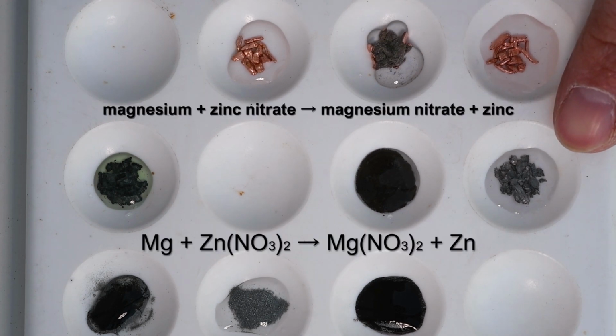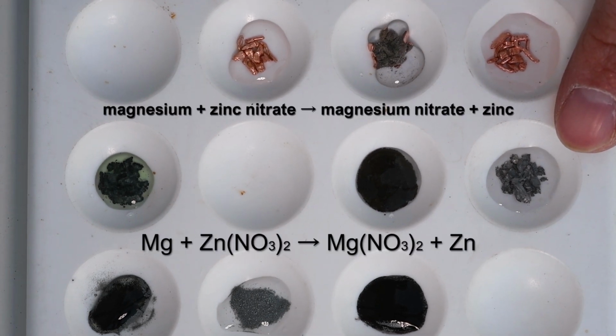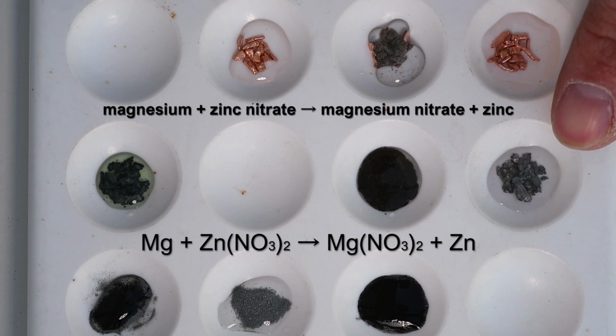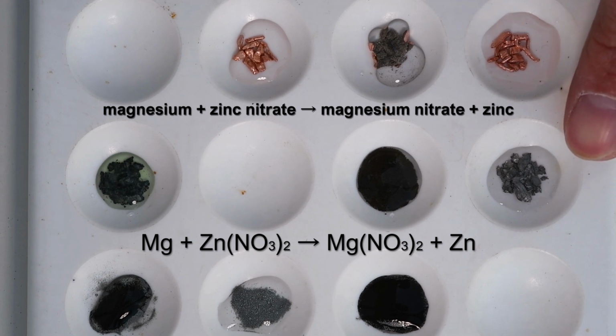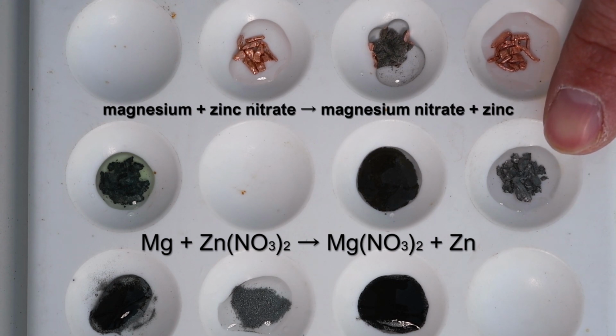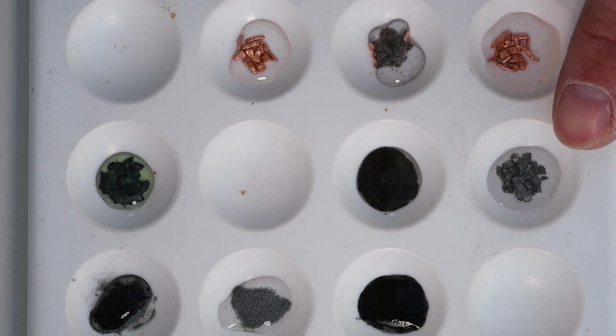And then finally here, magnesium and zinc nitrate. Magnesium is more reactive than zinc, and so therefore we have produced magnesium nitrate, and there is some zinc, some darker grey colour forming on the surface of that magnesium.